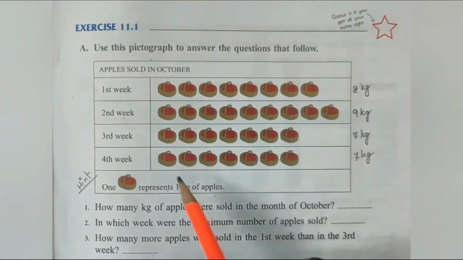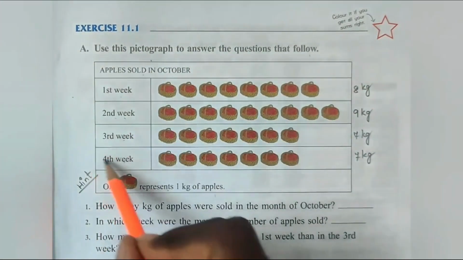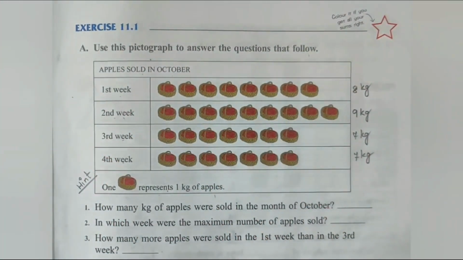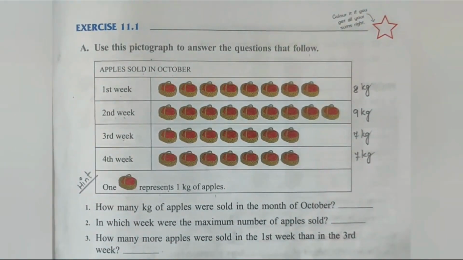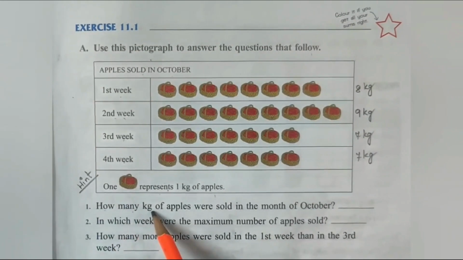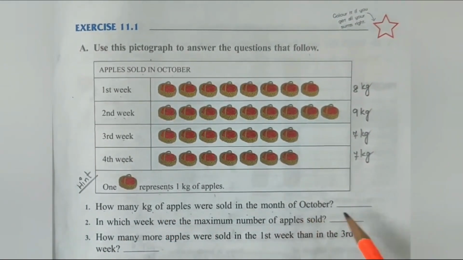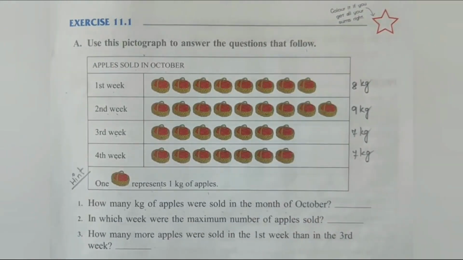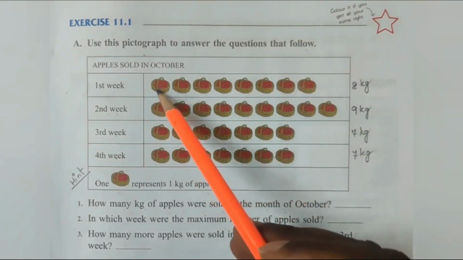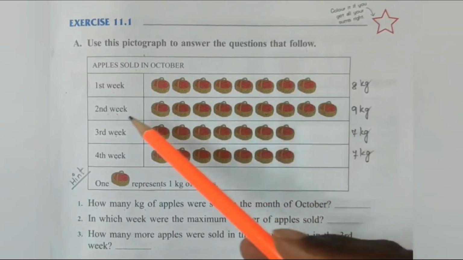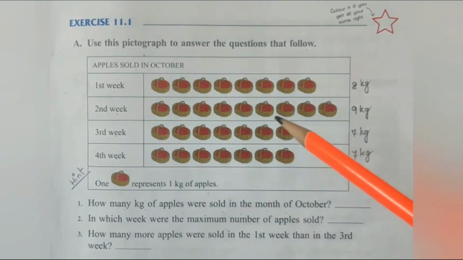So now, with the help of this information, what we have in this pictograph, we are going to solve the questions given over here. That is, the first question is, how many kgs of apple were sold in the month of October? So, for this, we need to count the number of these baskets in all the 4 weeks.